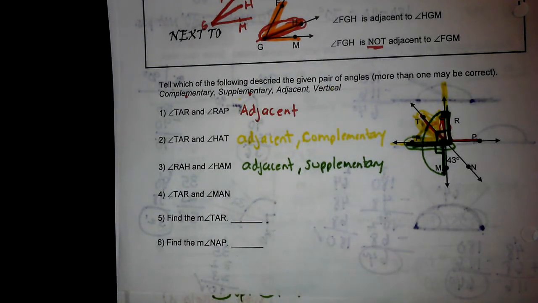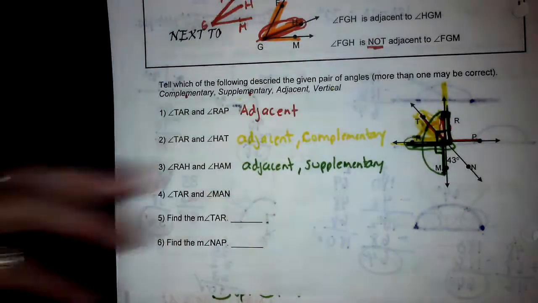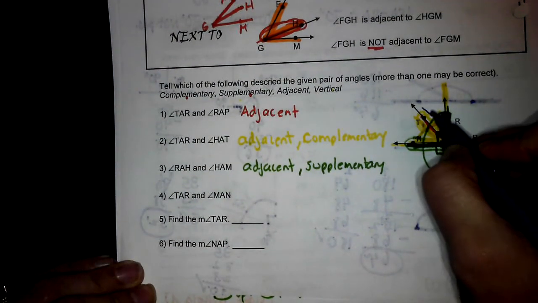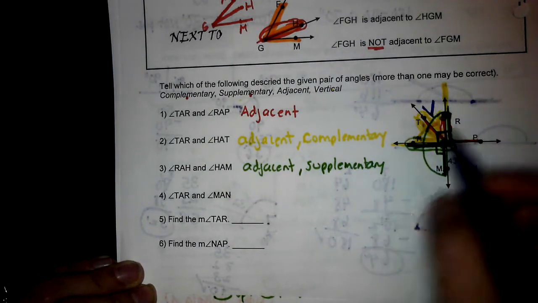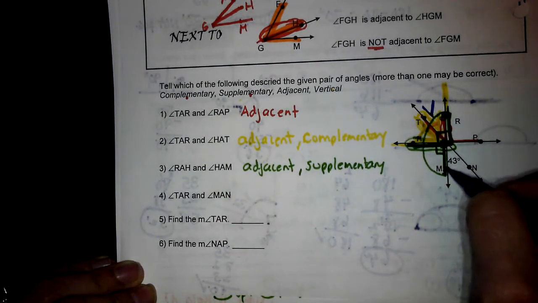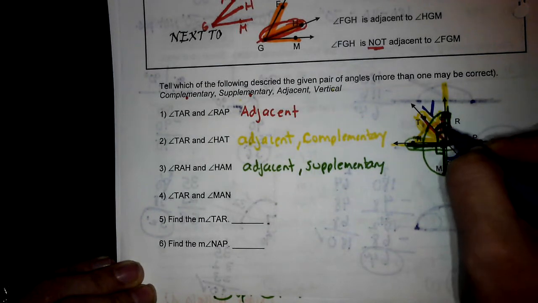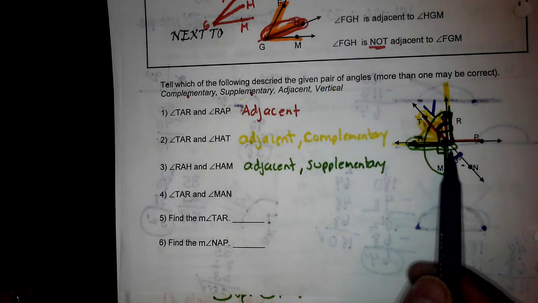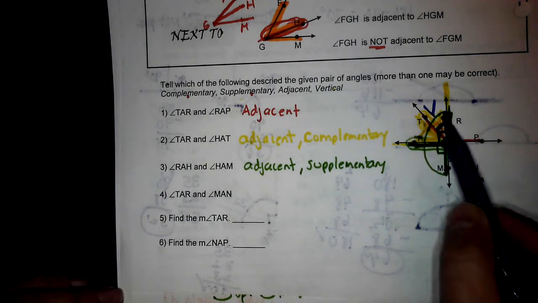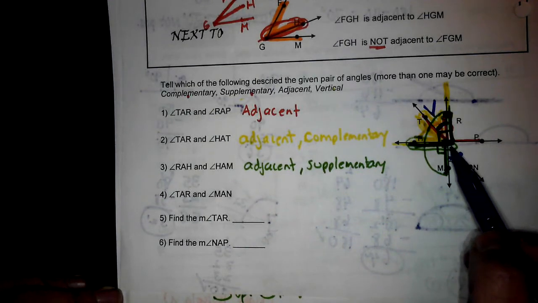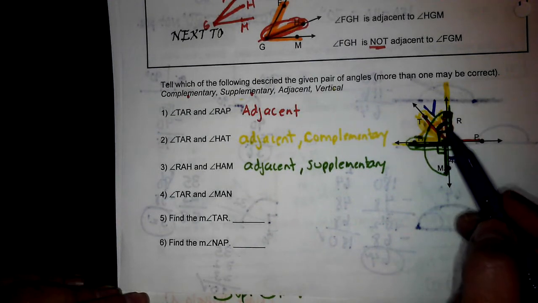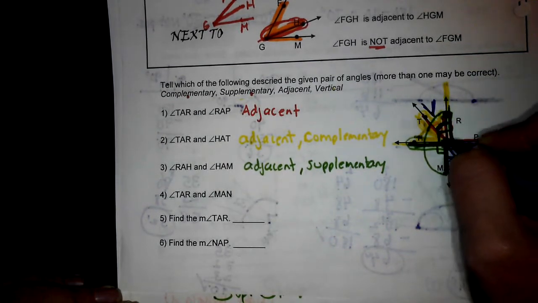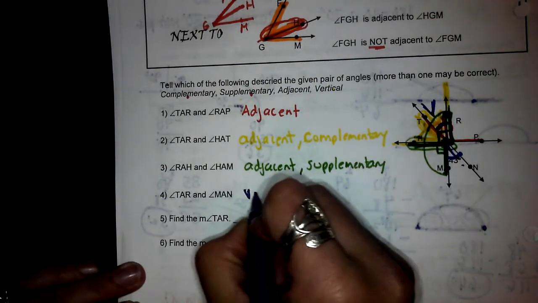All right, let's take a look at the next one. So we got TAR. Can't even see my picture anymore, but TAR, we're going back to this little guy right here, right? And then we got MAN. So M to A to N. So right here and right here. Okay, they're not adjacent because they don't share a side in common. Complementary, I don't think they add to 90. They're not next to each other to form an L. Supplementary, no, they definitely don't form a straight line. But vertical, yeah, look at this. So I got my V here and my V here, and they kind of share that point in the middle. So yeah, those are going to be vertical.